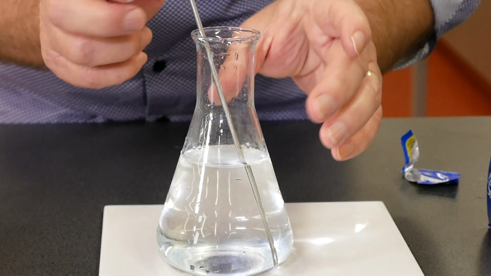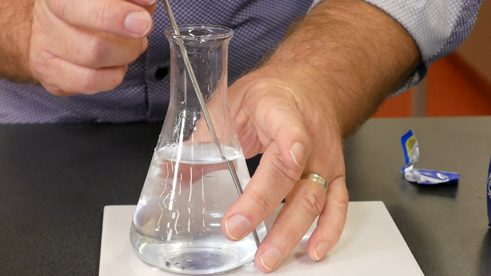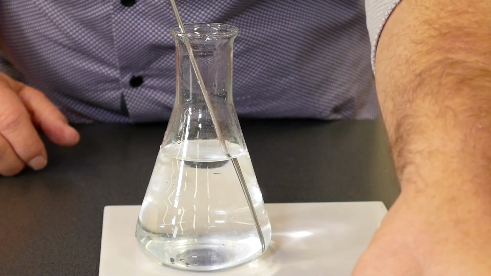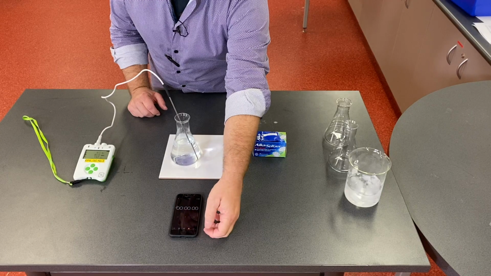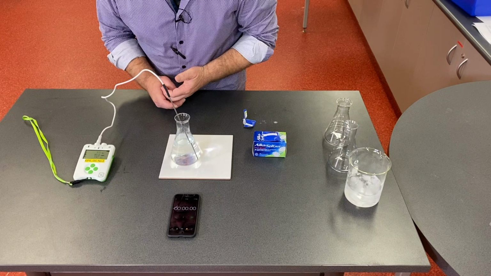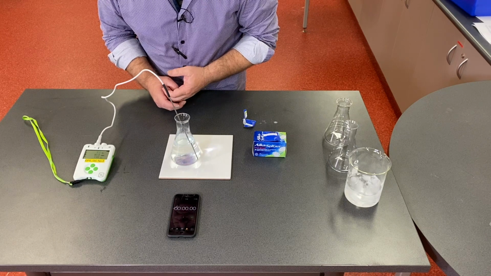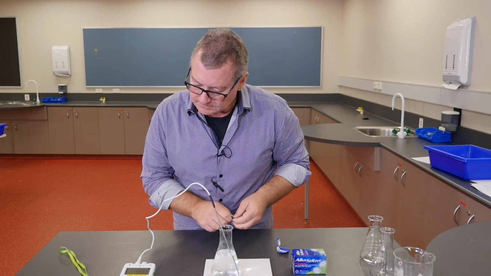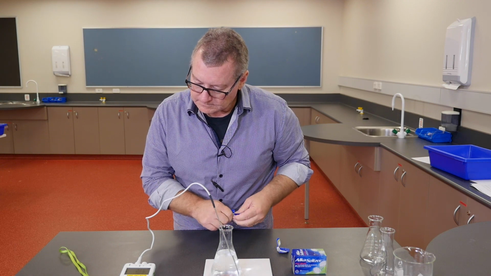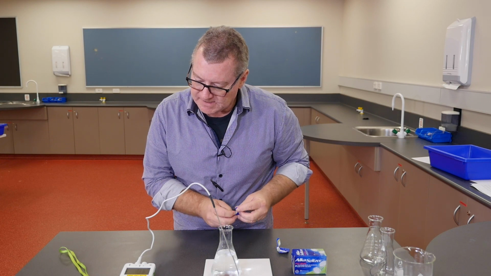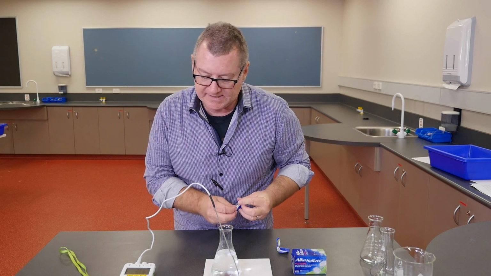Have to give the probe a moment to come to that temperature because it's a lot colder than the probe itself is. And that seems to have stabilized at about 6.3 degrees Celsius.